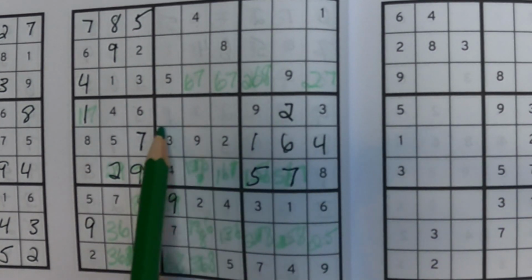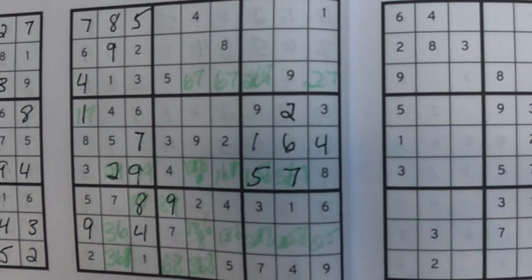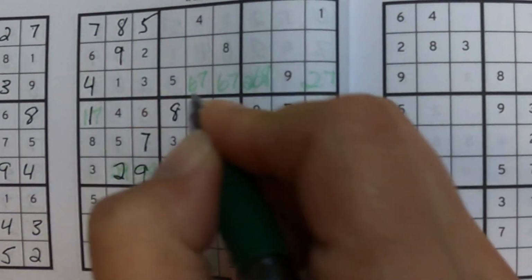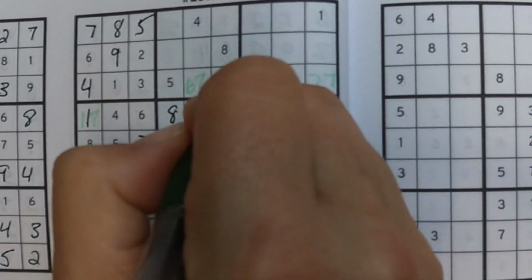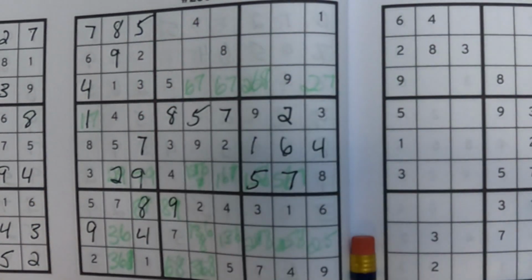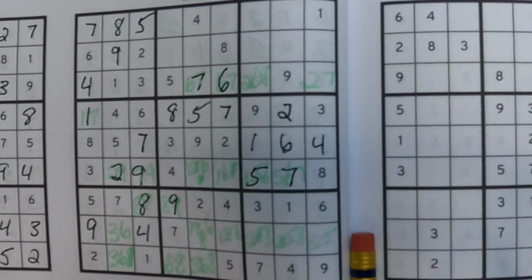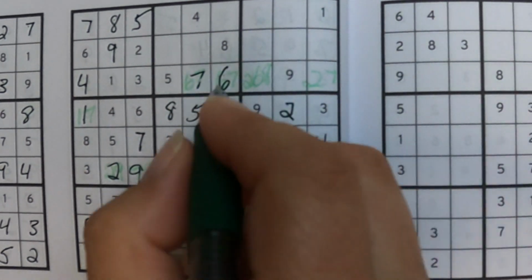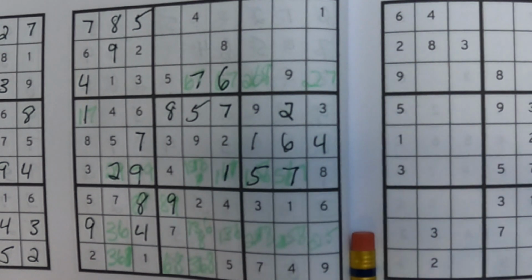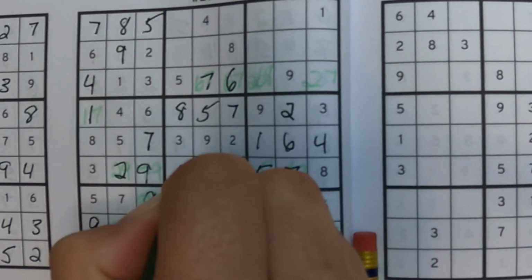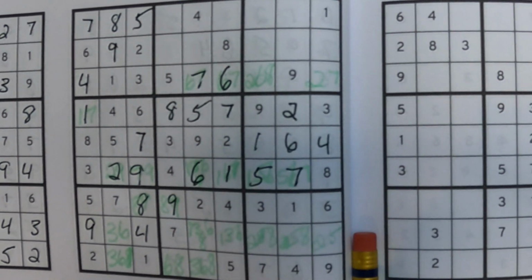For this row now, we're missing 5, 7, and 8. We've got a 5 and 7 here, so this is our 8. A 5 here, so 7, 5. That 7 makes this our 6, 7. So that 6 makes this our 1. And that 1 would make this our 6.